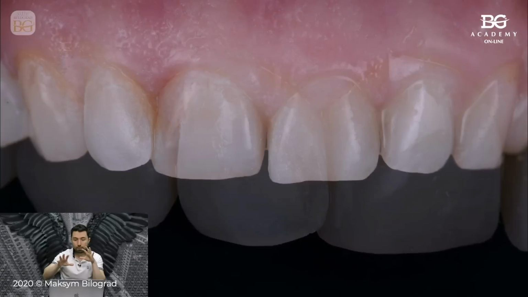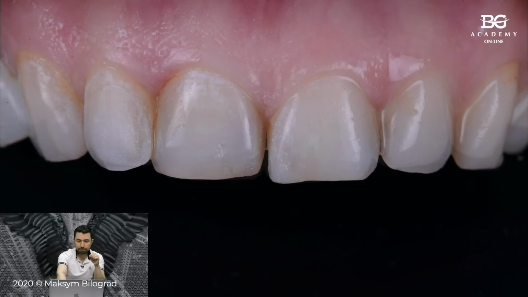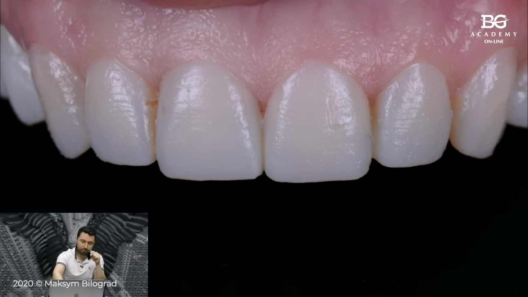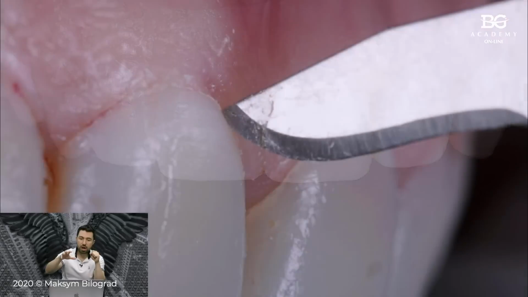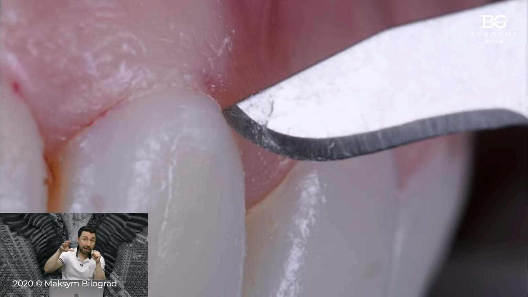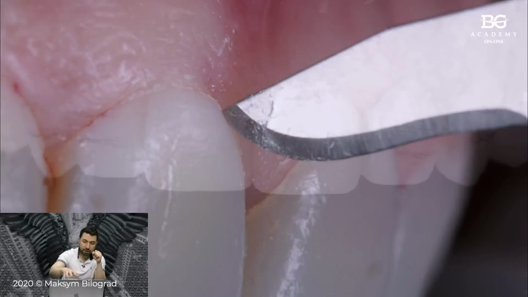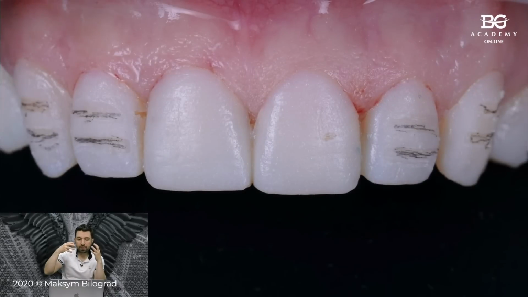Now we do the mock-up, and after we have our mock-up, we start our preparation through the mock-up with a certain depth of preparation. We define and select the depth cutter according to the color change.